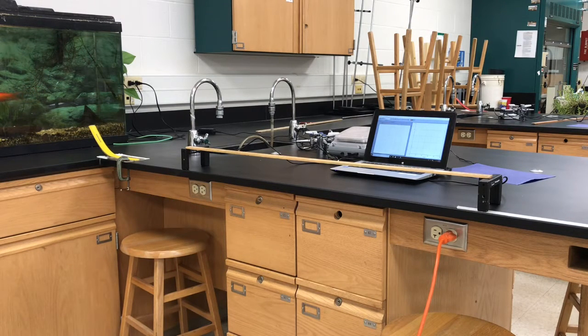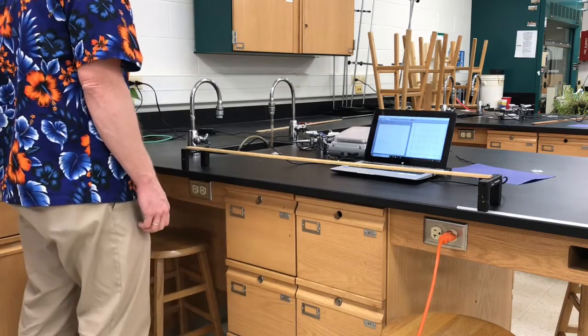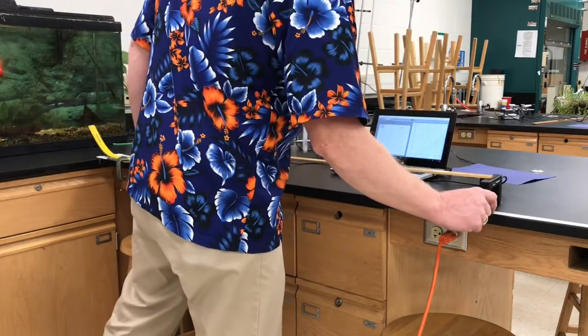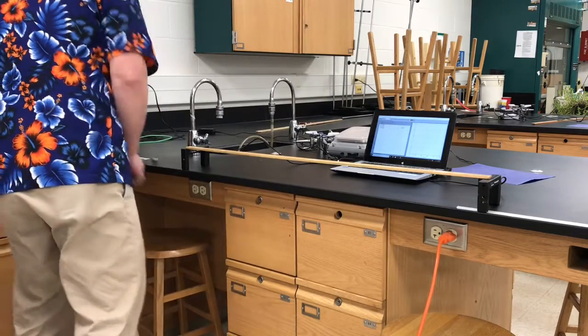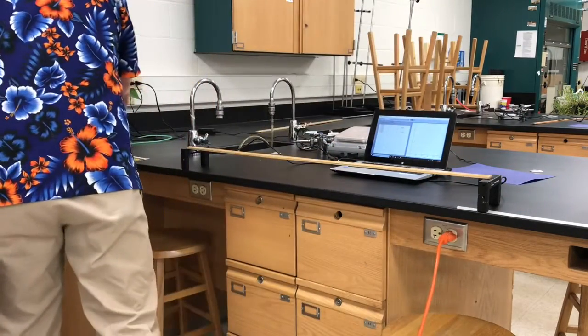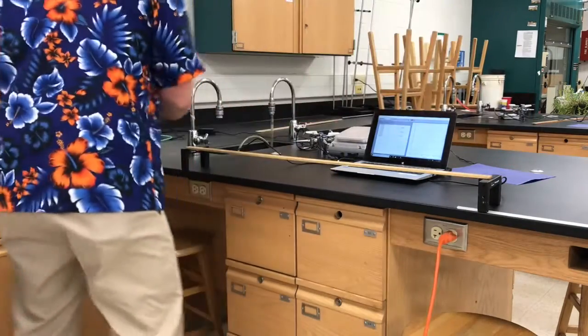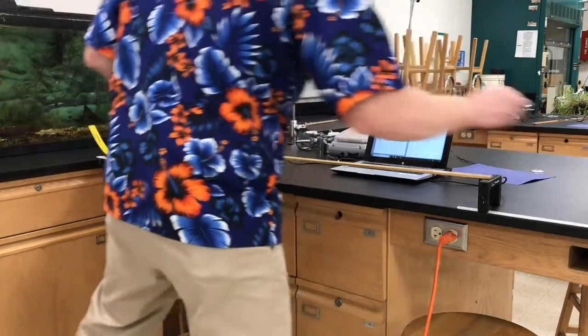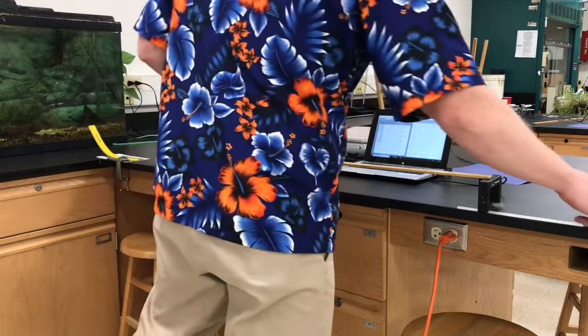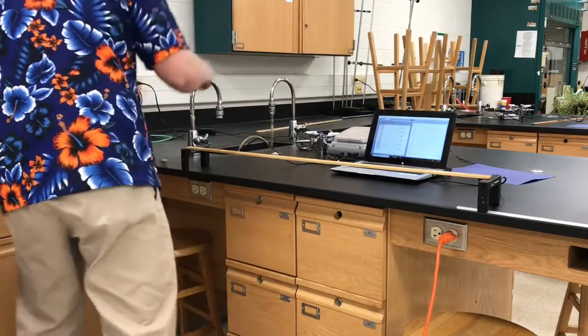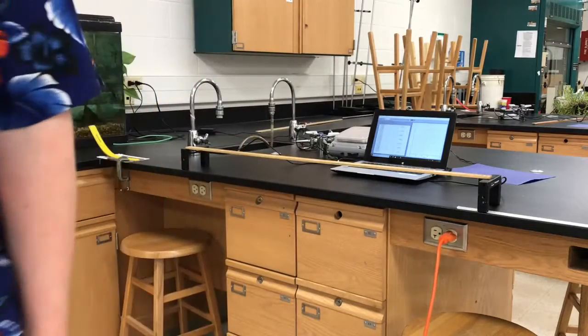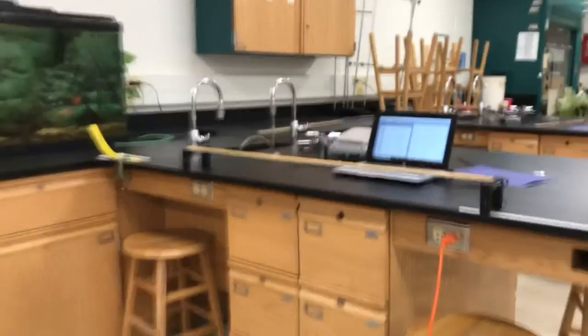I'm gonna roll this 5 times and gonna let the computer record the data, and then I'll zoom in for you to collect that data for you. So here we go. All right, so we actually did that 6 times because the first time it hit the photo gate, so we aren't going to count that one.